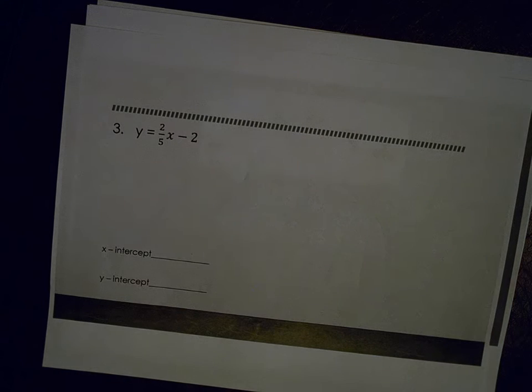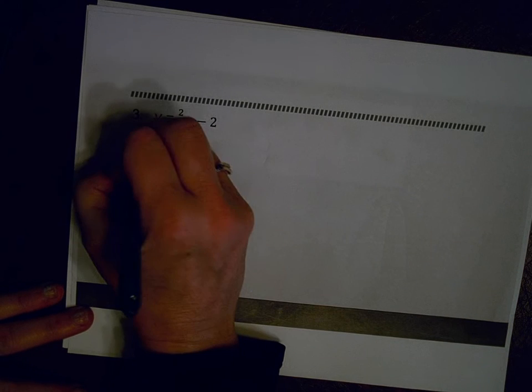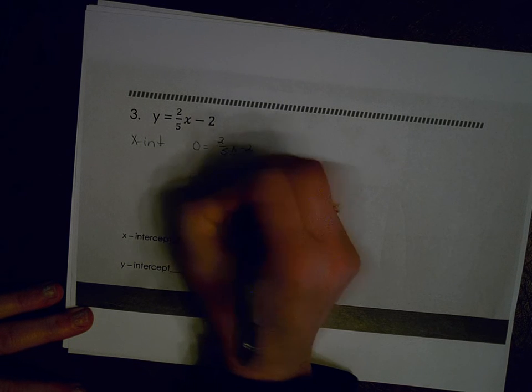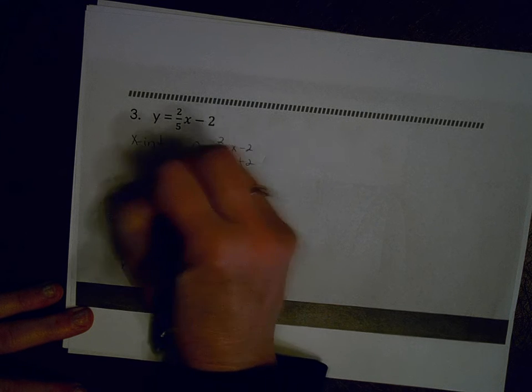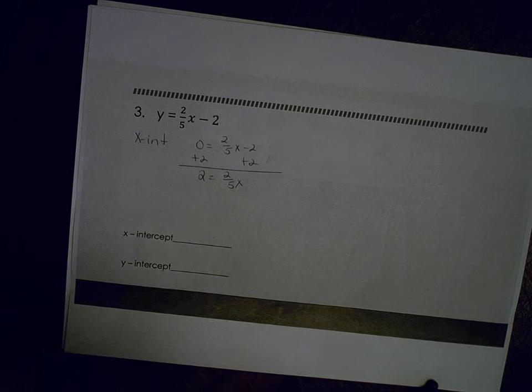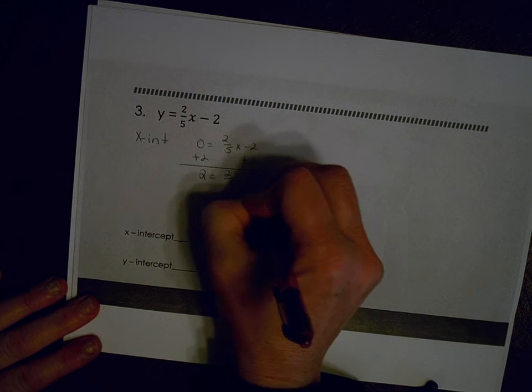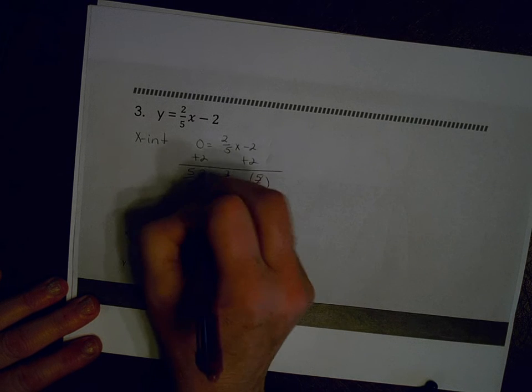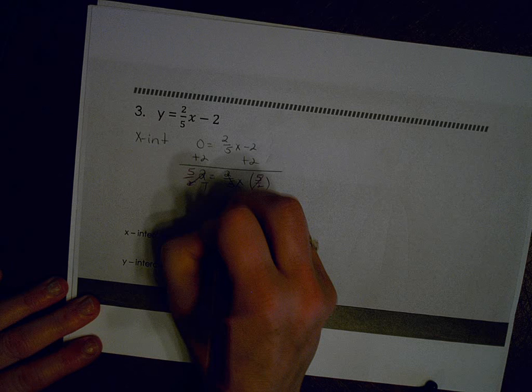Okay, last question. This is a line, not a parabola, so we should get 1. Just doing it with a fraction, so we're going to do the x-intercept first. So we're going to let 0 equal y, and we're going to solve. Now, when you solve, you're going to have to multiply both sides by the reciprocal. This is going to cancel out. This will always cancel out, and you get x equals 5.